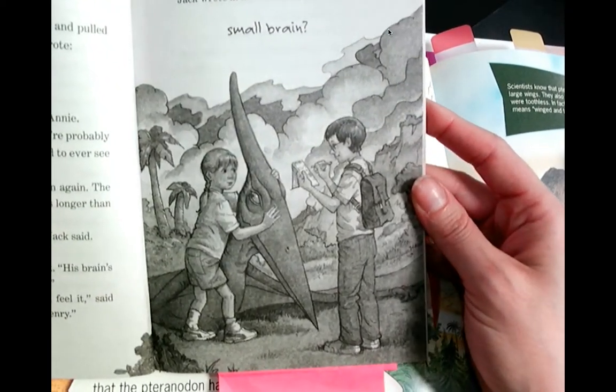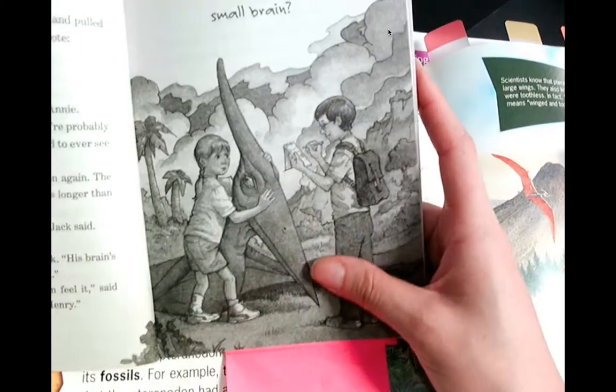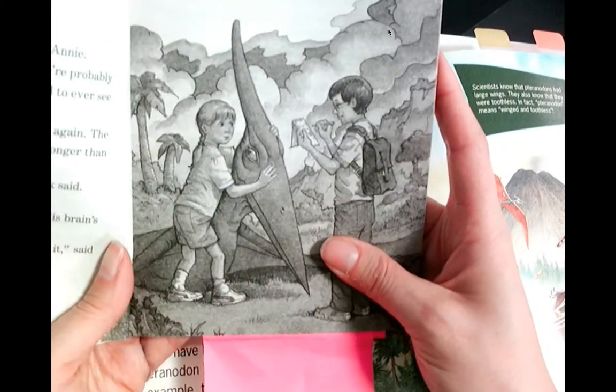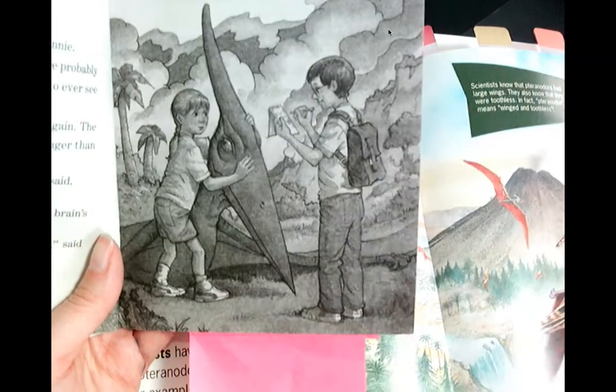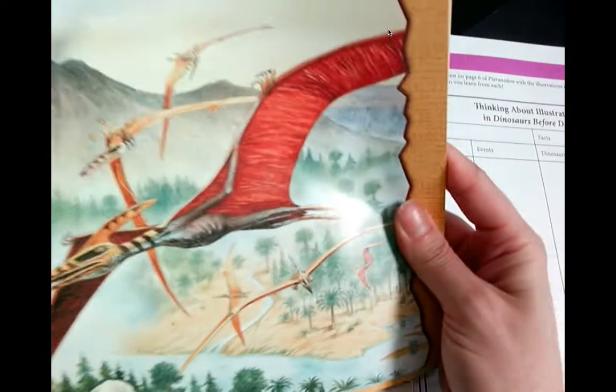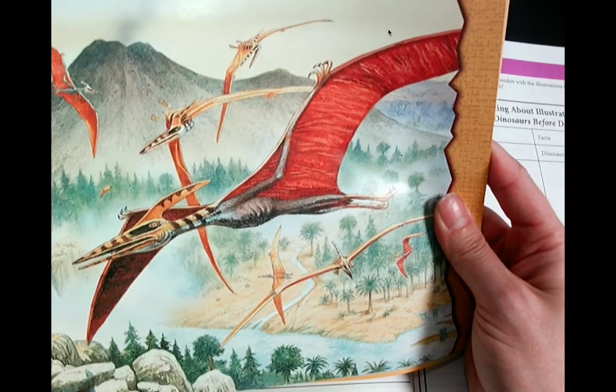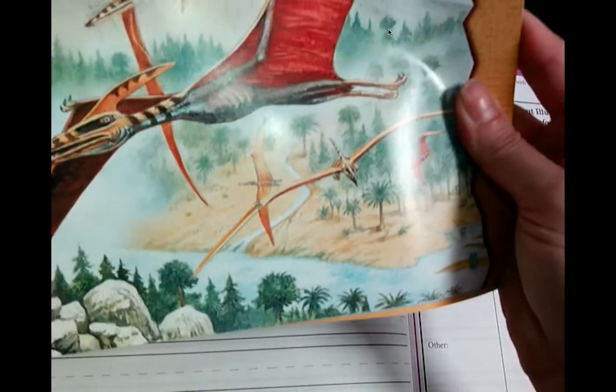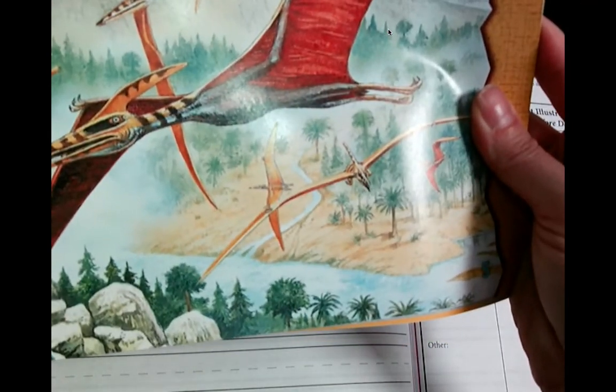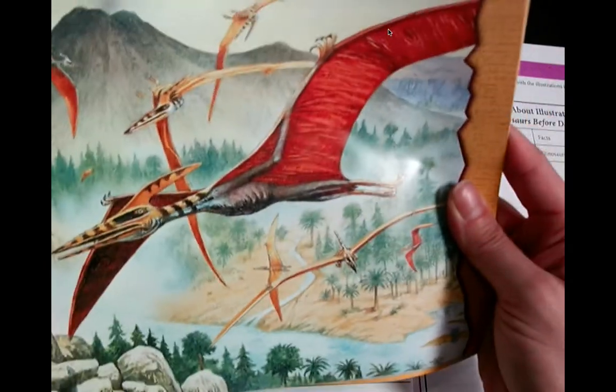Take a look at this. Is this accurate compared to this book? How accurate are the illustrations in chapter 4? What's your opinion?